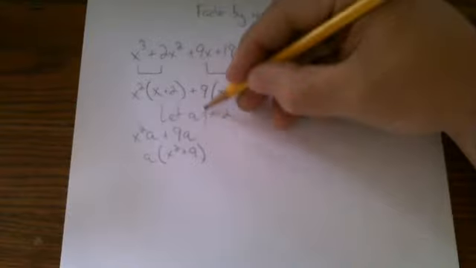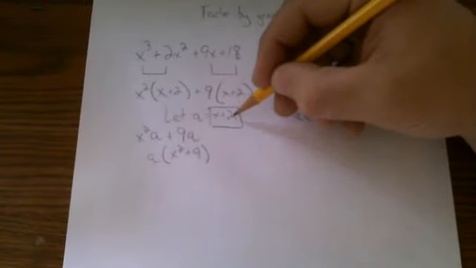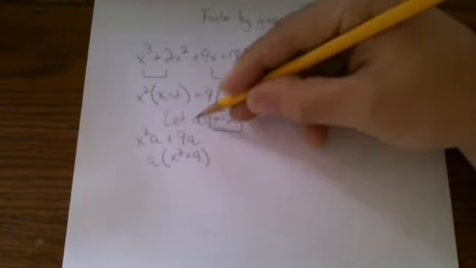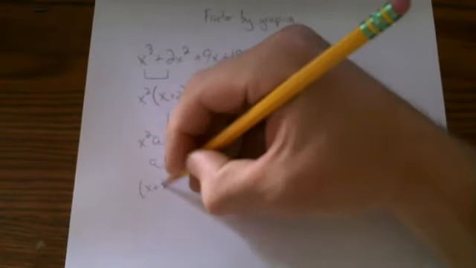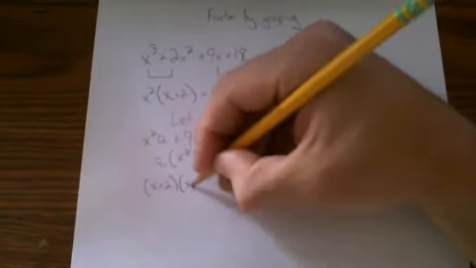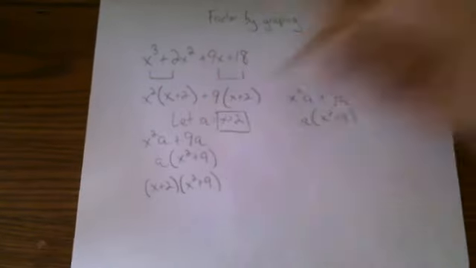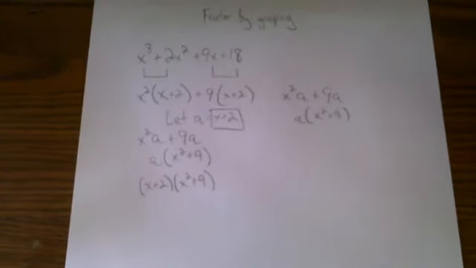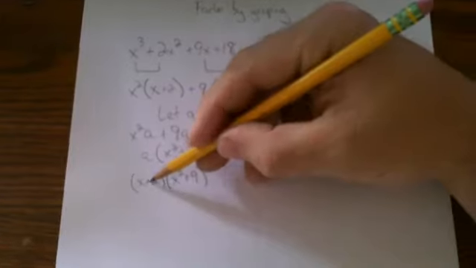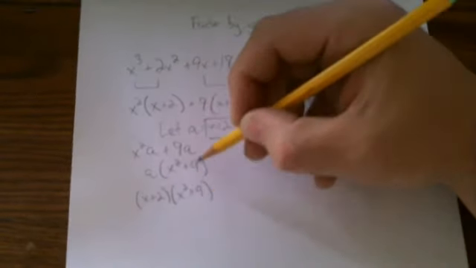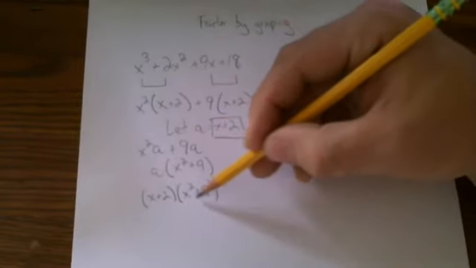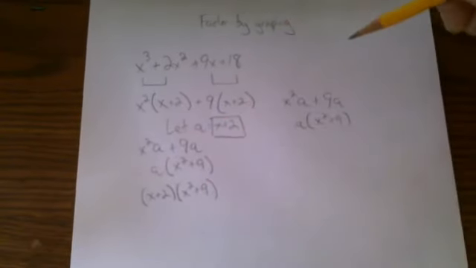But a is x plus 2. That's what the equal sign means. A is x plus 2. So not a, x plus 2 times x squared plus 9. And that's factored completely. This can't be factored. But if this were a negative, this would still be factorable. That would be the difference of squares. This is the sum of 2 squares. Much different than a difference of 2 squares.